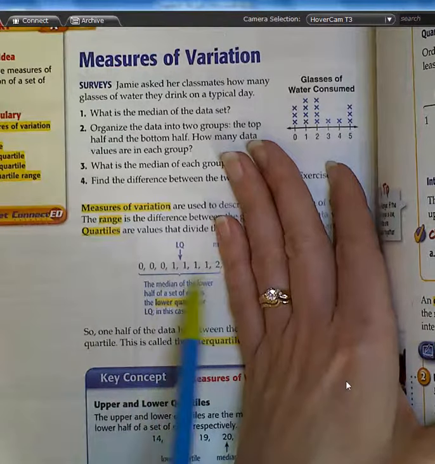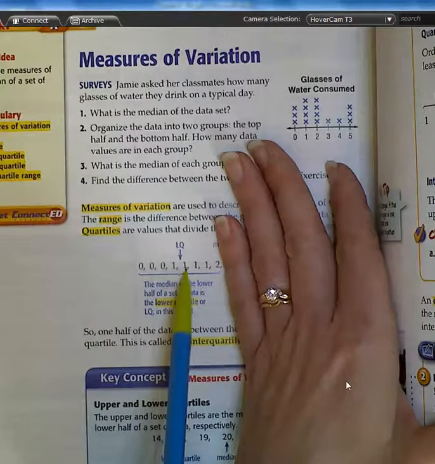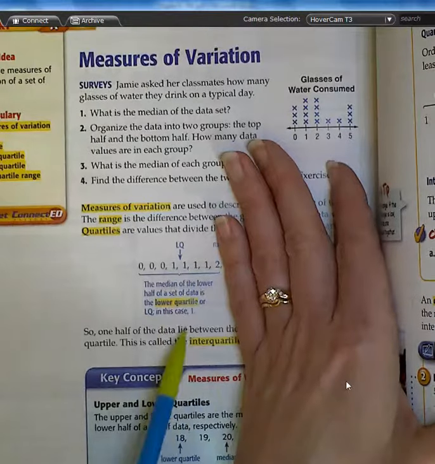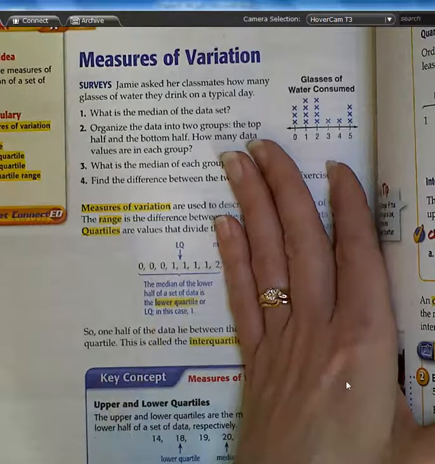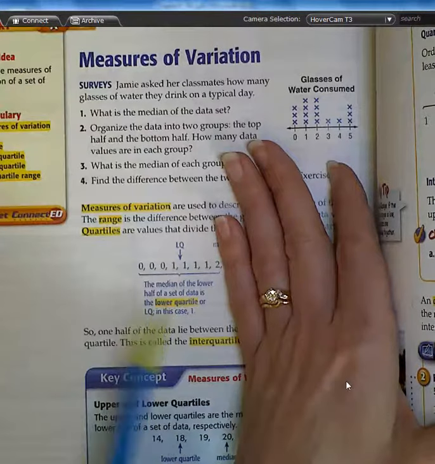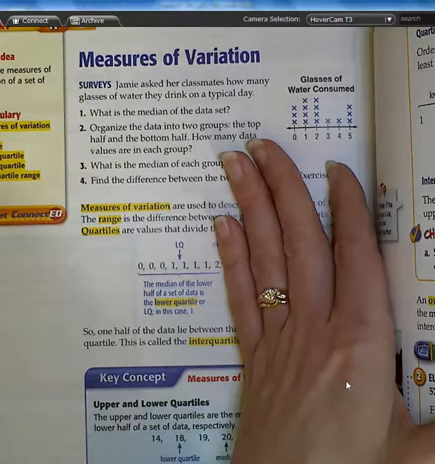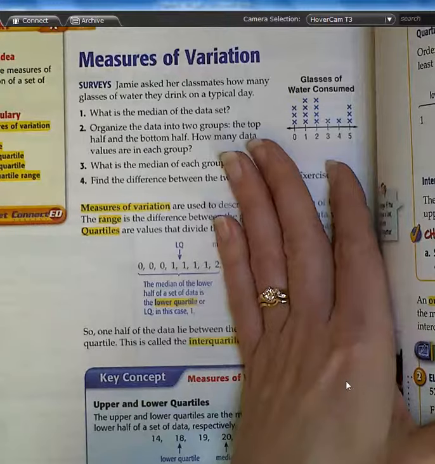There are 8 data points. There's a 1 and a 1, which means the median must be what number? 1, because they're the same. Or you could do 1 plus 1 is 2, divided by 2 is 1. You could find the average, but if they're the same, they're just the same. That's the lower quartile. It's the middle of the bottom half. I'm with you, Mrs. Smith.